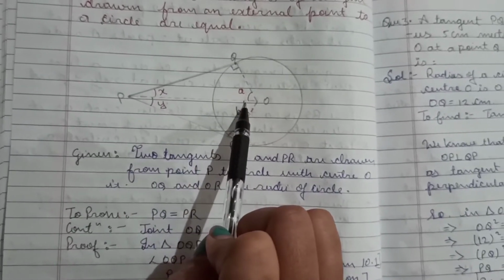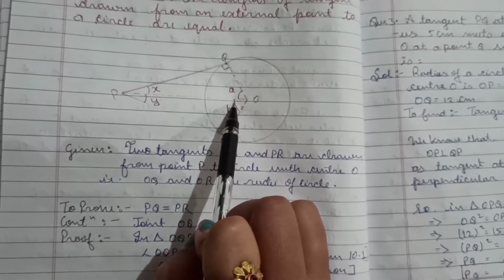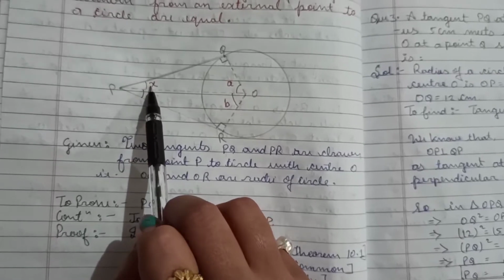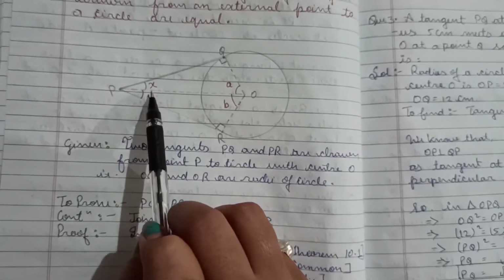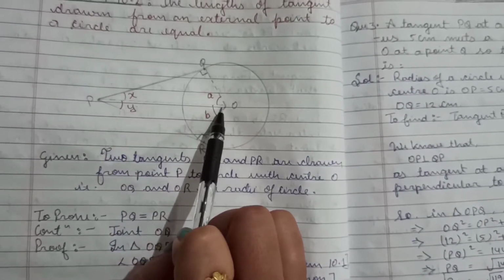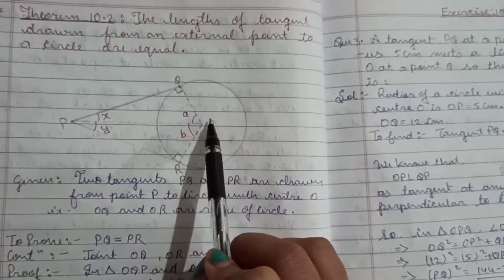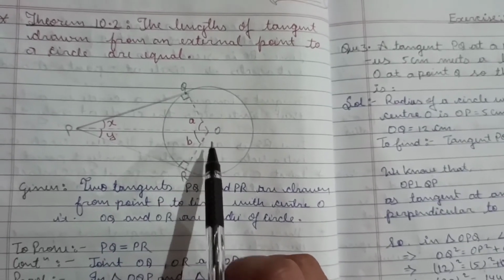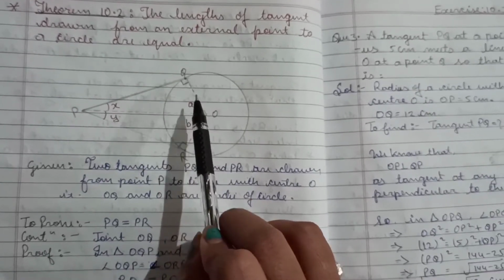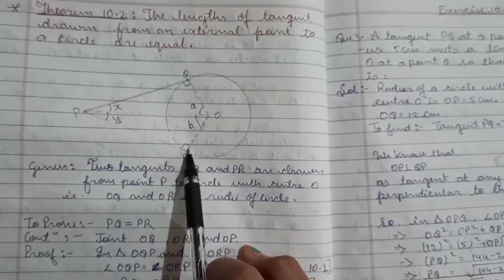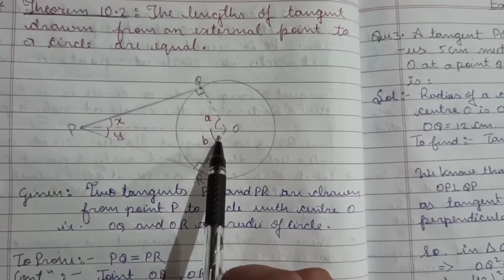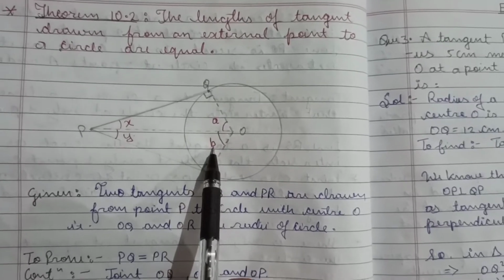This PO is the bisector of the angle drawn at the external point, which is P. Here x will be equal to y. This angle x is equal to angle y. Similarly, this line segment PO will be the bisector of the angle drawn at the circle with these two different radii. Means angle QOR is also getting bisected by line segment PO, means angle A is equal to angle B.